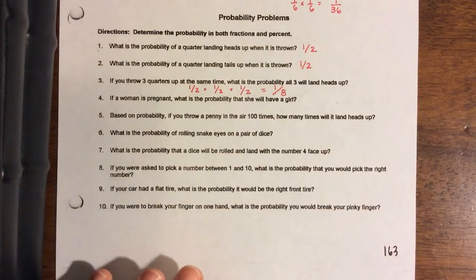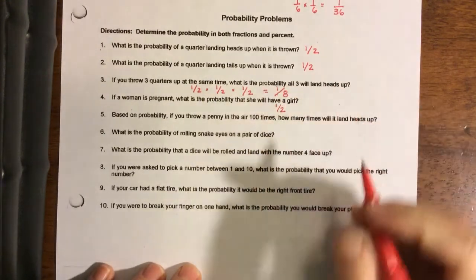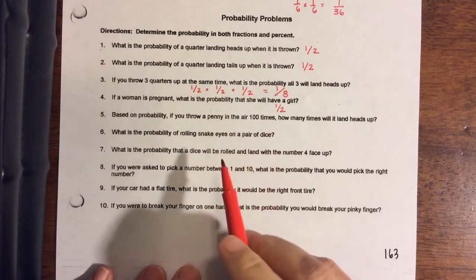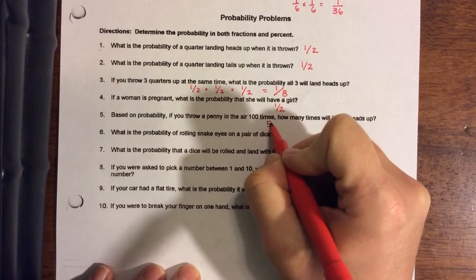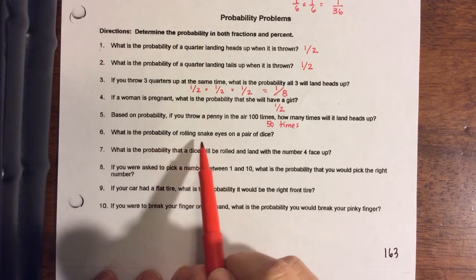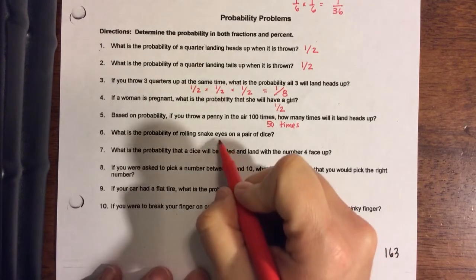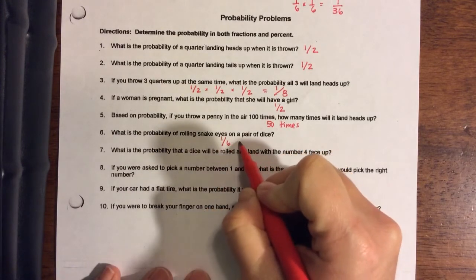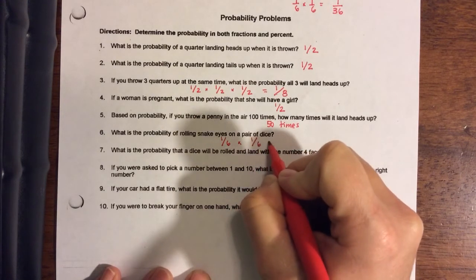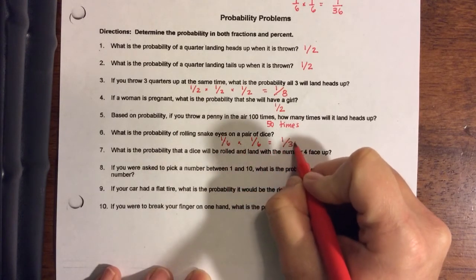If a woman is pregnant, what is the probability that she is going to have a girl? 1/2. Based on probability, if I throw a penny in the air 100 times, how many times will it land heads up? Based upon probability, that would be 50 times, or half the number of times you throw it. What's the probability of rolling snake eyes on a pair of dice? Snake eyes is 2 ones. So the probability of rolling a 1 on one die is 1/6, and the probability of rolling a 1 on another die is 1/6. So I'm going to multiply that. 1 times 1 is 1, and 6 times 6 is 36.